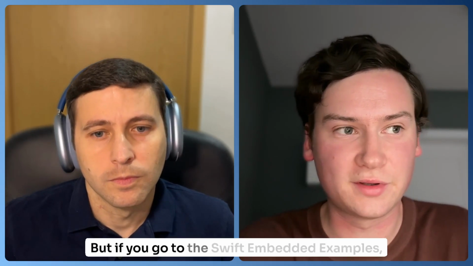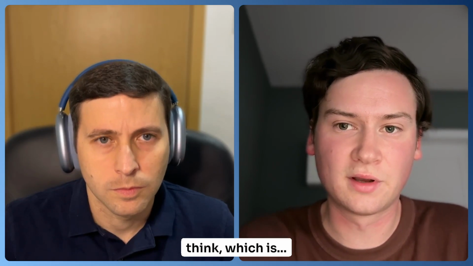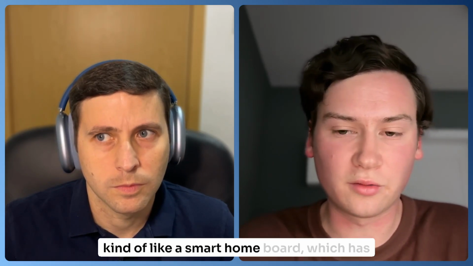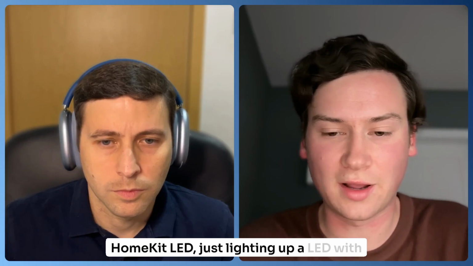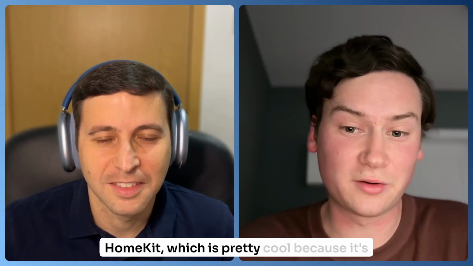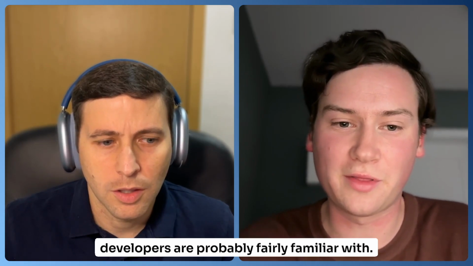If you go to the Swift embedded examples, there are a few ESP boards, like an ESP32C6, I think, which is kind of like a smart home board, which has Wi-Fi and Bluetooth. So there's an example for creating a HomeKit LED, just lighting up an LED with HomeKit, which is pretty cool because it's interacting with HomeKit on iOS, which Swift developers are probably fairly familiar with.